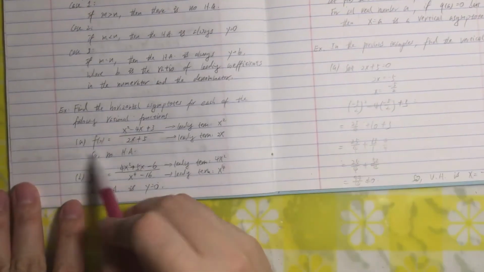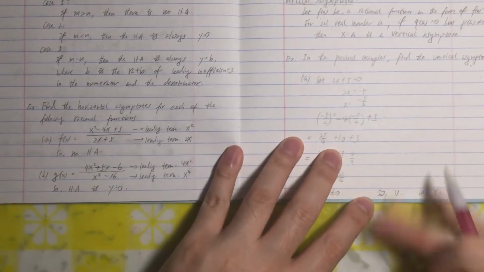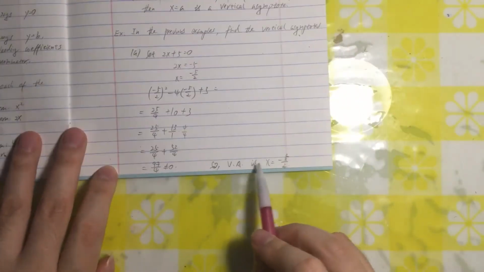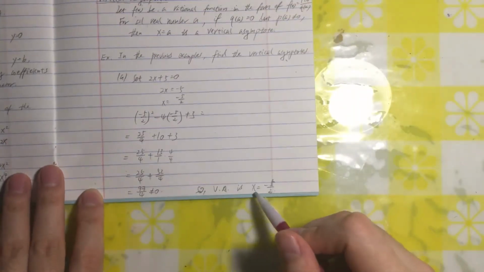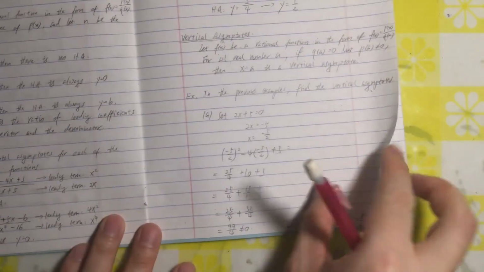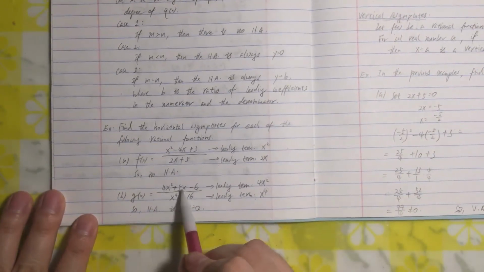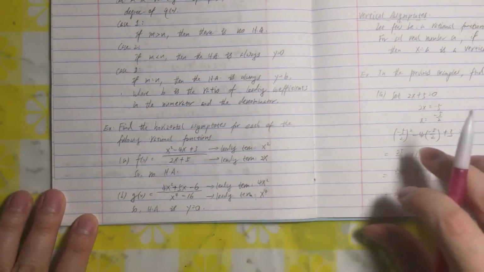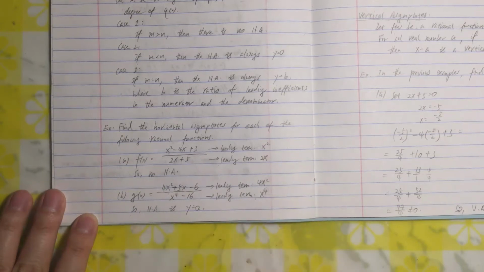For function f, the vertical asymptote is x equal to negative 5 over 2. Now, how about function g? In order to find the vertical asymptote, we first of all set the denominator equal to 0, solve for x, and then make sure the solution doesn't make the top 0. Then the solution is a vertical asymptote.